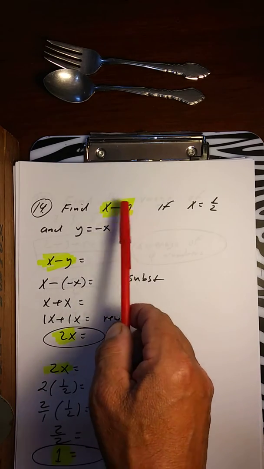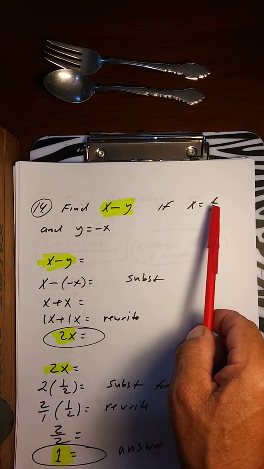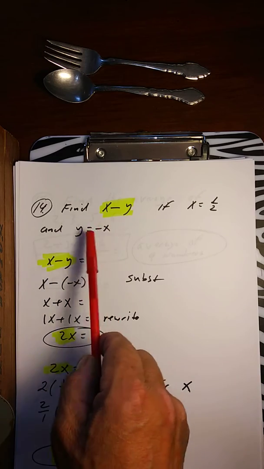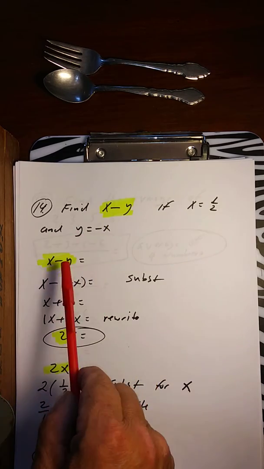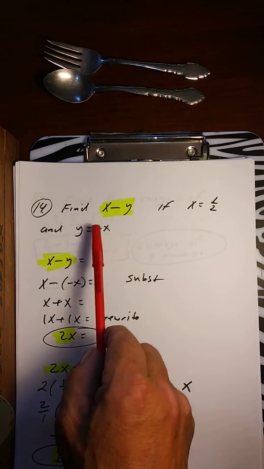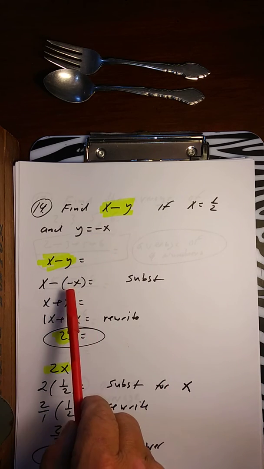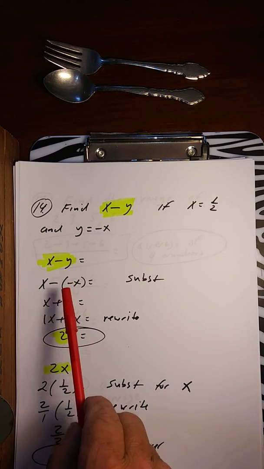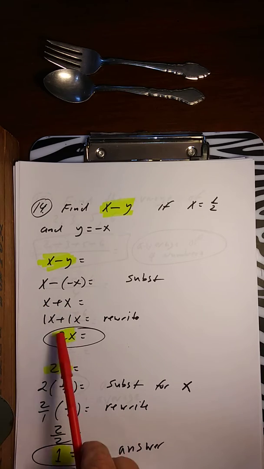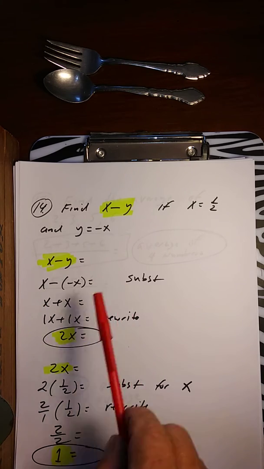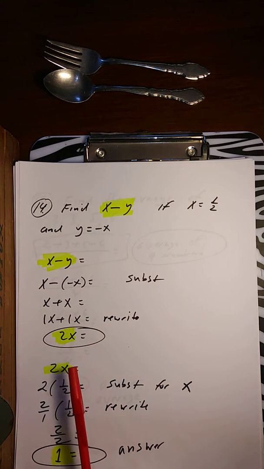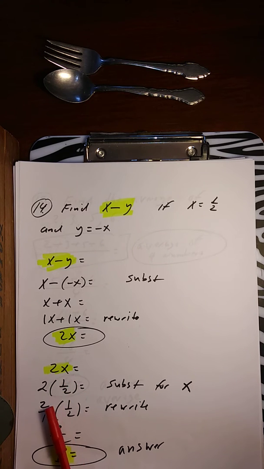Find x minus y if x is this 1/2 and y is equal to a negative x. So here's x minus y. Start with this. Replace it. Y is negative x. Replace this one with negative x. So x minus minus is x plus x. 1x plus 1x is 2x. So there's what we have. Now we're substituting the x as a half. So 2 times 1/2, which would be 2 over 2, which is a 1.